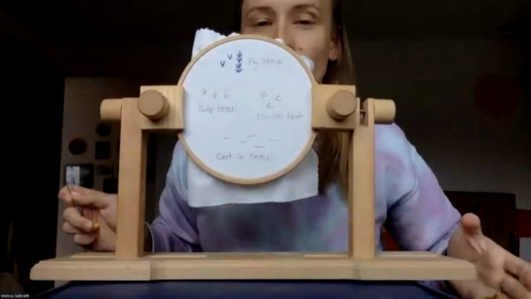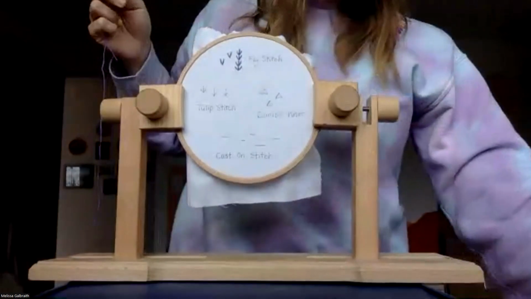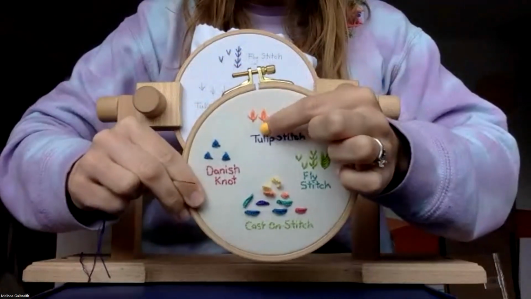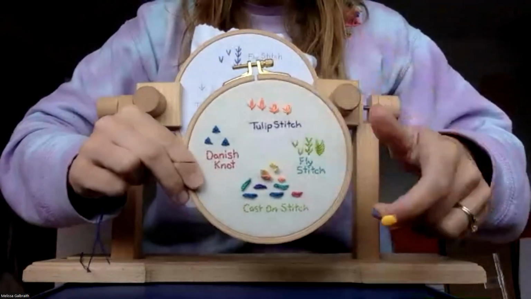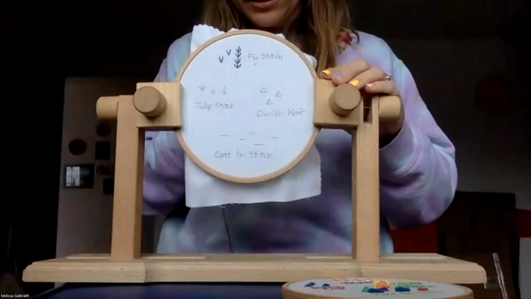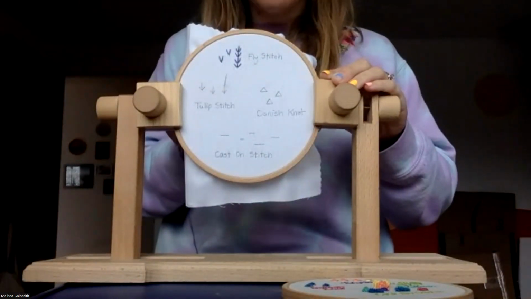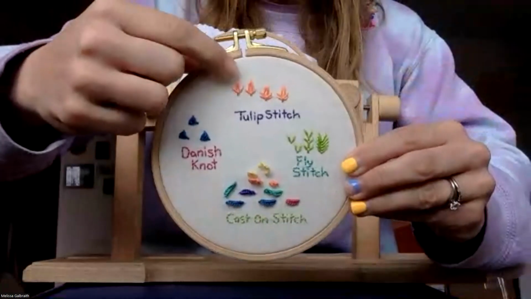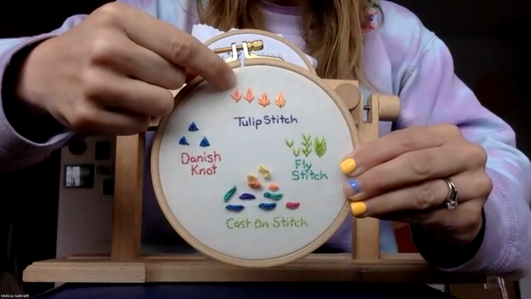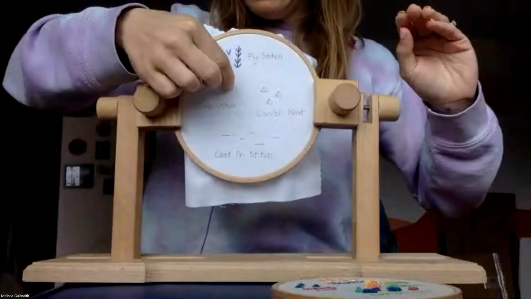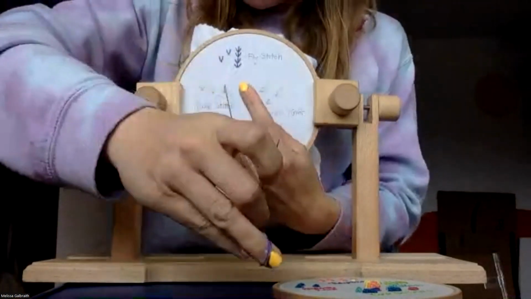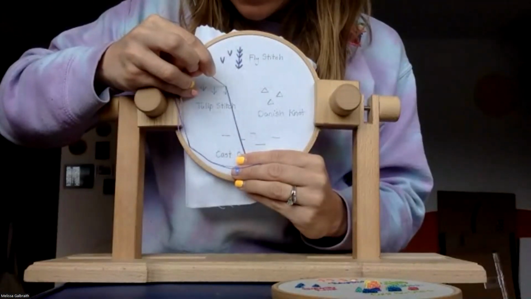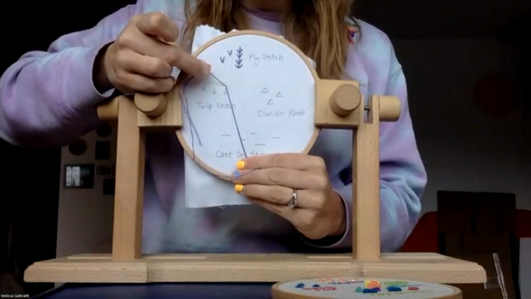All right, so for the tulip stitch, we are going to start with this loop part first, and then we'll add that little V underneath. So to start, we're going to bring our needle up from the back of the fabric to the front, right at the very top point of this loop right here. So right at the top point of our tulip. We're going to hold our thread towards the base of our tulip and go back down into the fabric right where we came up.